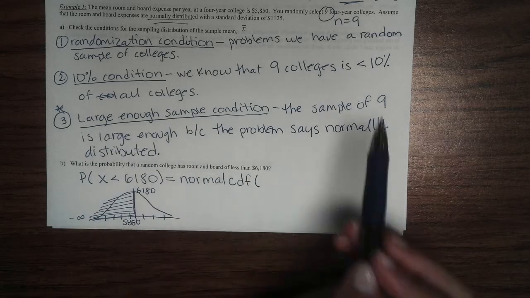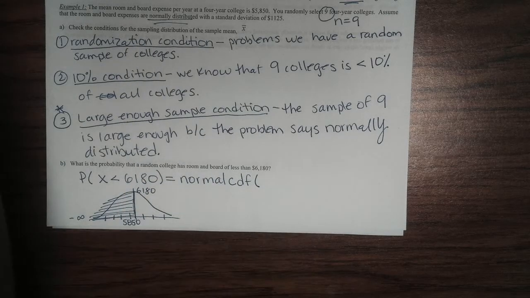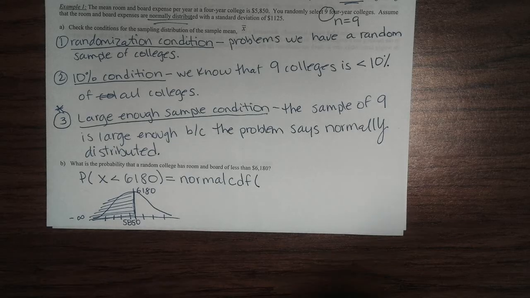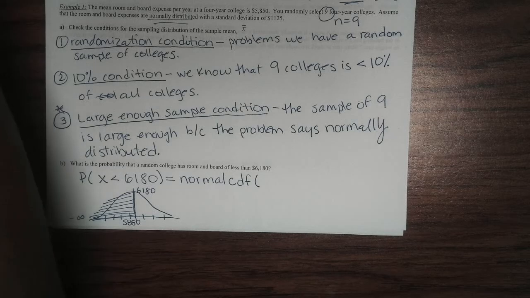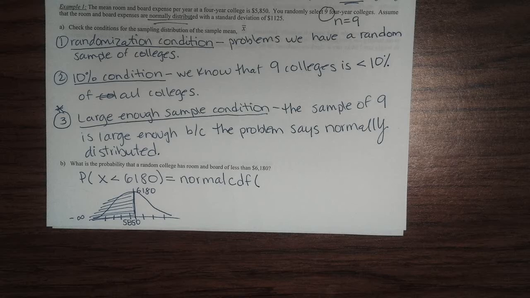Alright, remember that the mean room and board expense is 5,850, and the standard deviation of this whole situation is 1,125. Now press OK, and this is going to give you the area of the curve to the left of 6,180, or in other words, the probability that the room and board for a college is less than $6,180. Let me copy that on here.